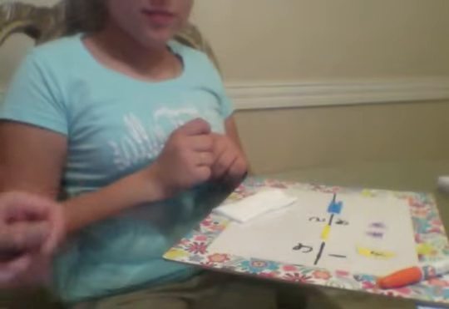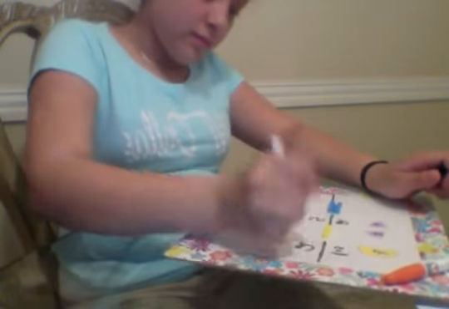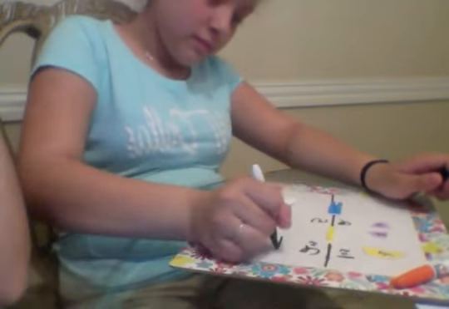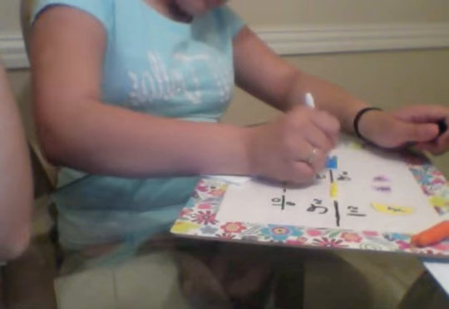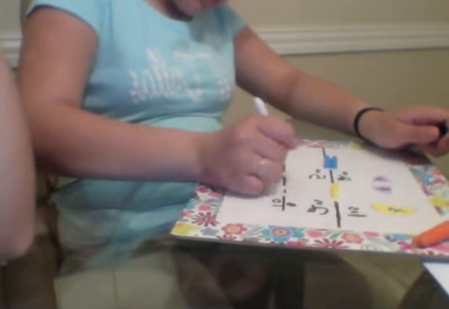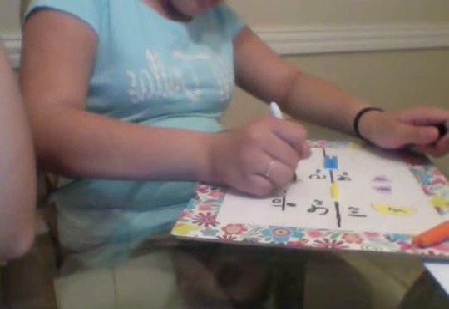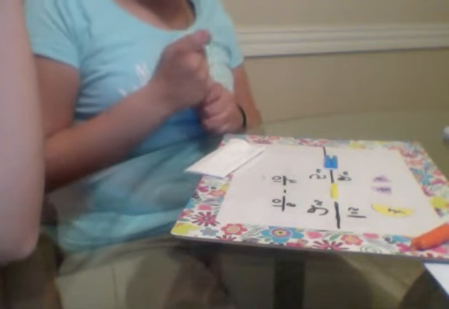So we're going to go ahead and find the common denominator. So our common denominator that she used was 10.